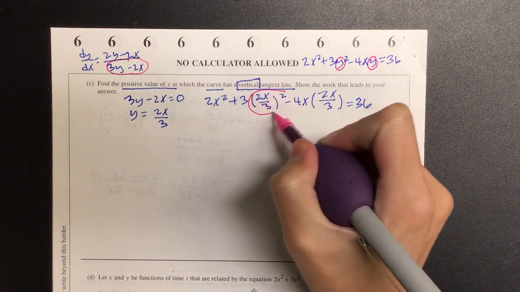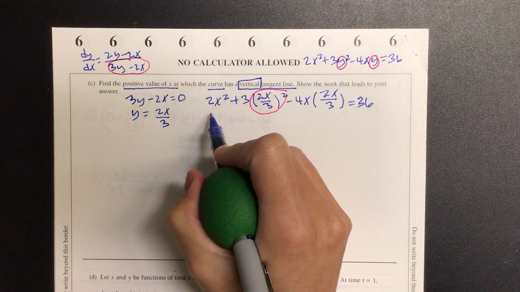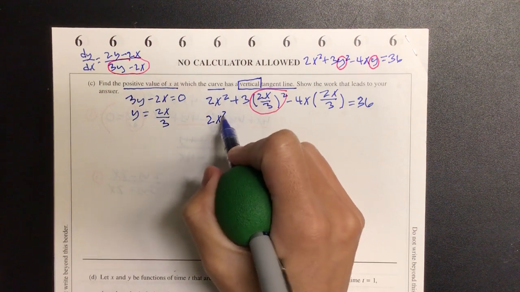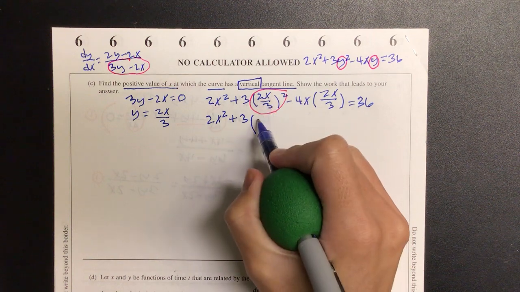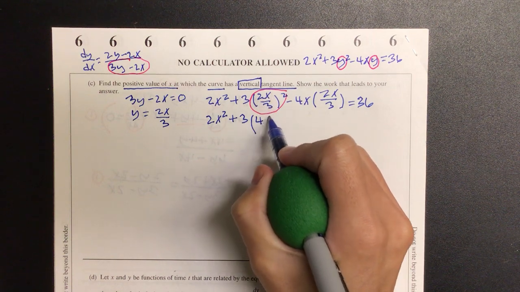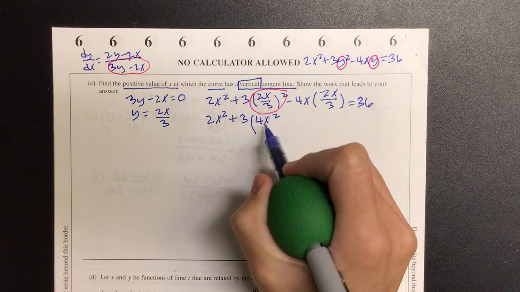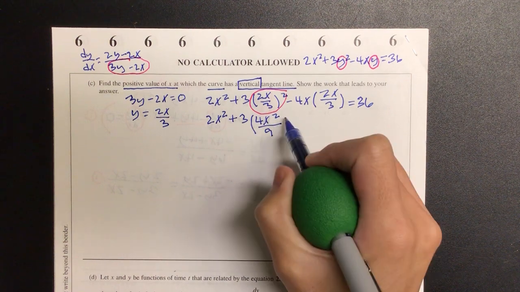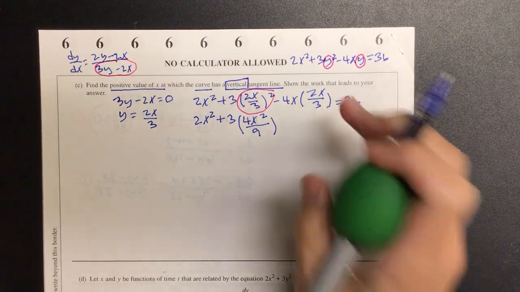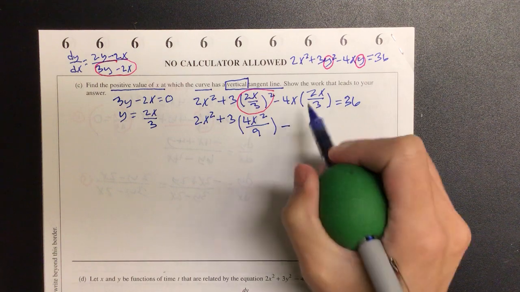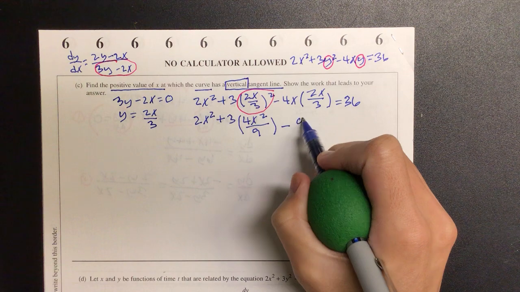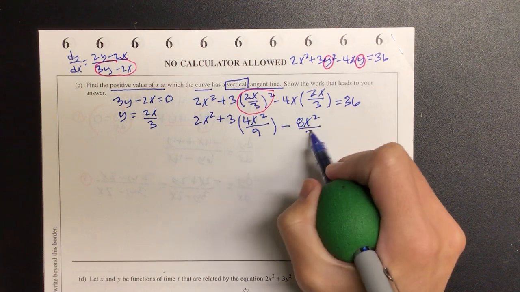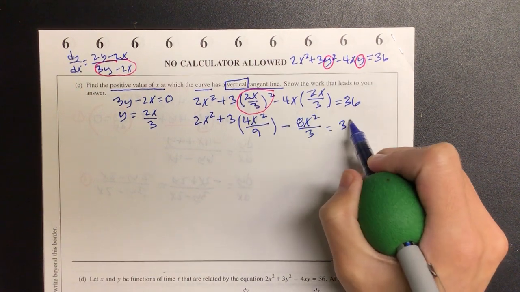So this part right here, I'm going to write every single part, because why not? If I square the 2x, we get how many? 4x squared. If I square the 3, what do we get? 9. And I think we can also simplify this one a little bit further. Negative 4x times 2x is negative 8x squared over 3 is equal to 36.